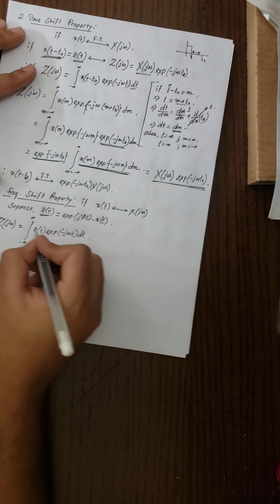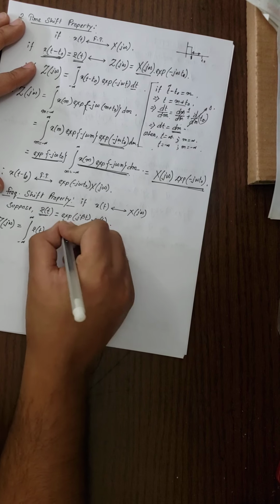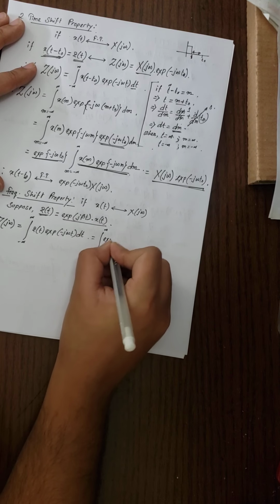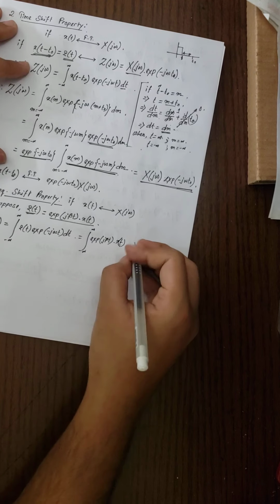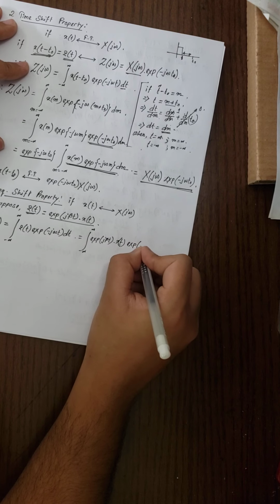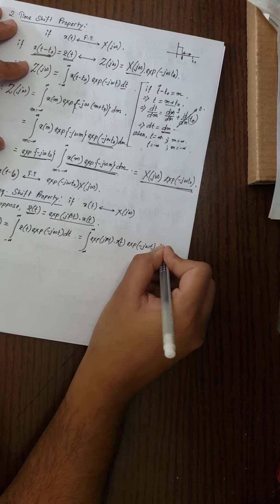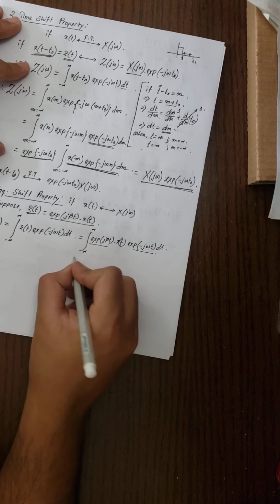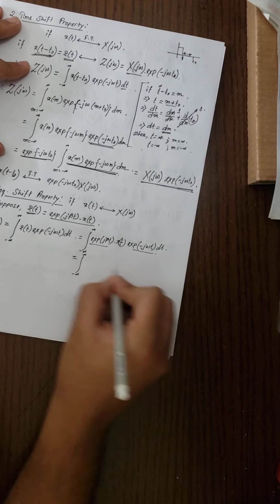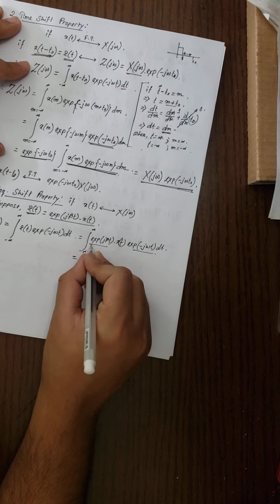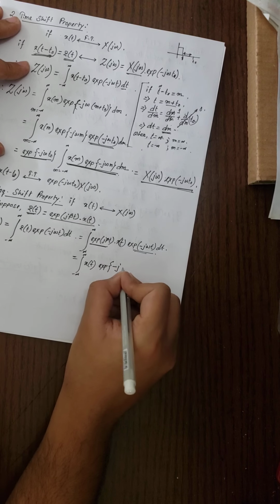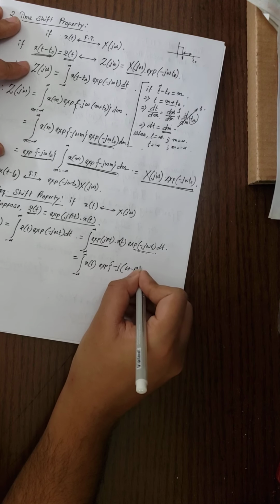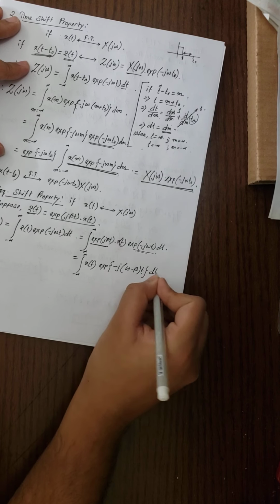Now what is the value of z of t? We simply replace it with e to the power j beta t times x of t, times e to the power minus j omega t dt. Now multiplying these two parts of the equation, from minus infinity to infinity, x of t remains as it is. We take the exponent common, e to the power minus j times omega minus beta, t dt.